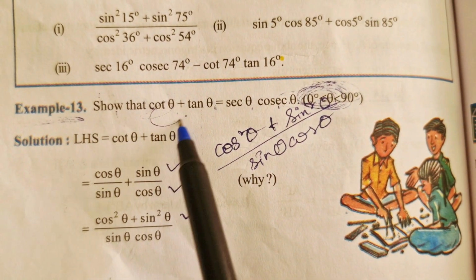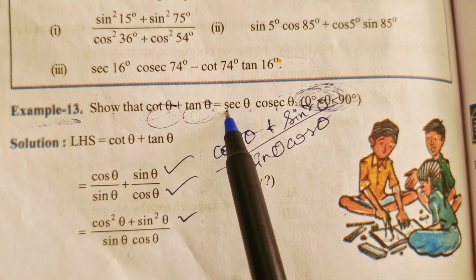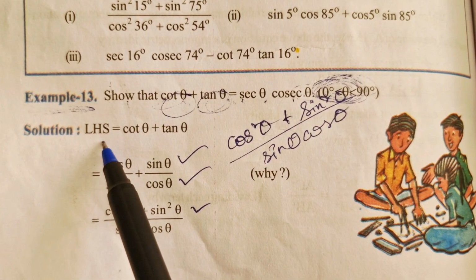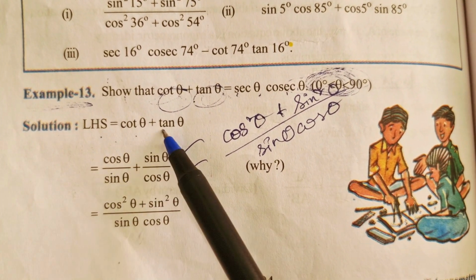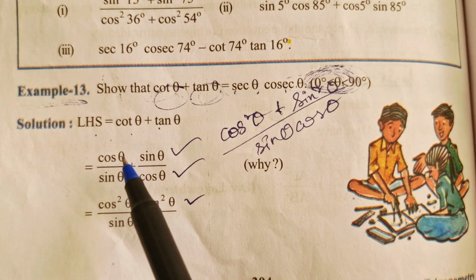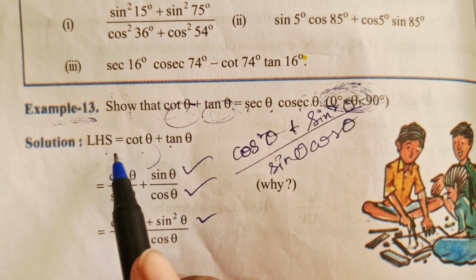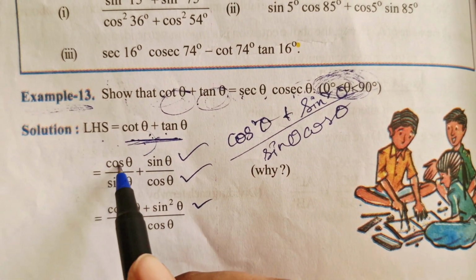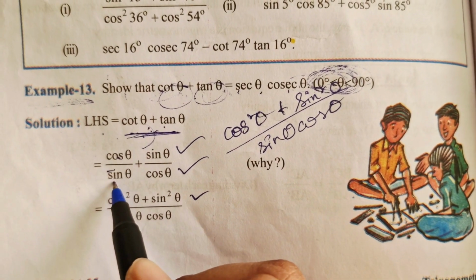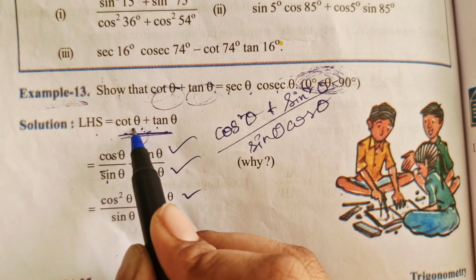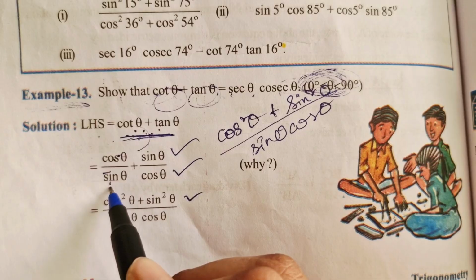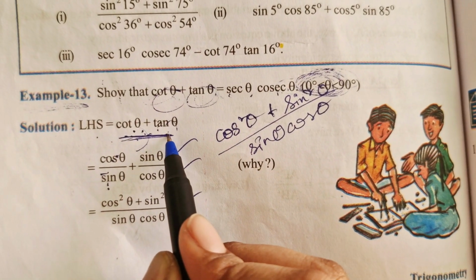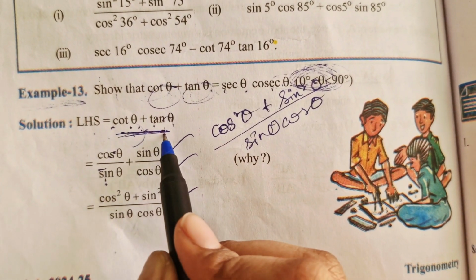So see, cot theta plus tan theta is equal to secant theta. So LHS is equal to cot theta plus tan theta. What is cot theta? I have said in earlier classes, cot theta is equal to cos theta by sine theta, which is the reciprocal of tan theta. Cot theta is the reciprocal of tan theta, right?